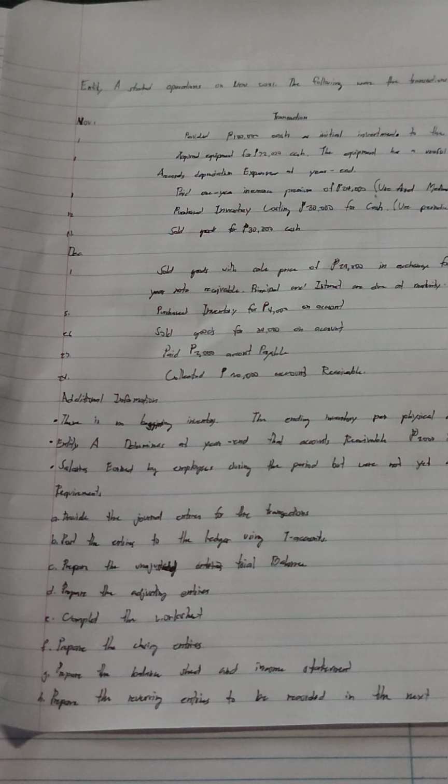Letter E, complete the worksheet. Letter F, prepare the closing entries. Letter G, prepare the balance sheet and the income statement. Letter H, prepare the reversing entries to be recorded in the next accounting period.